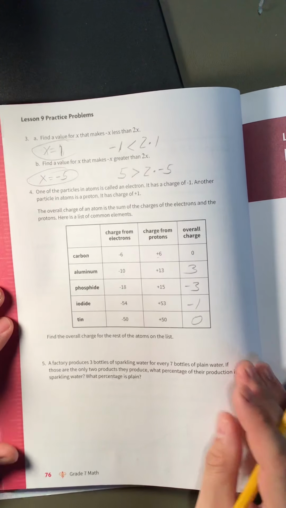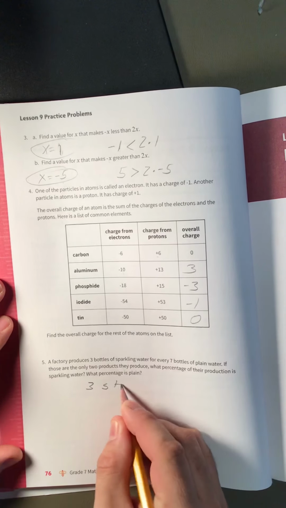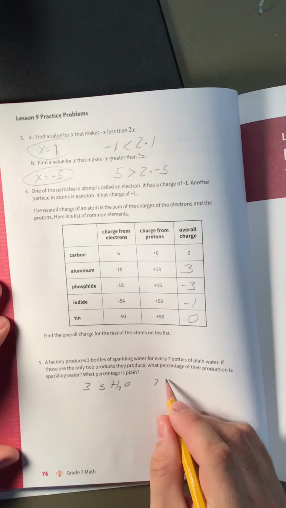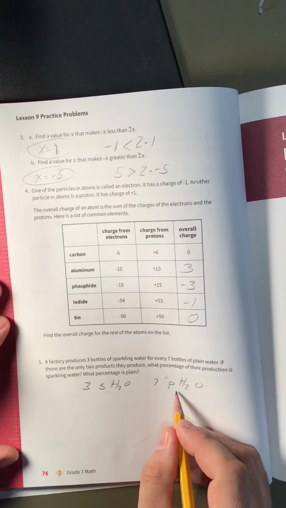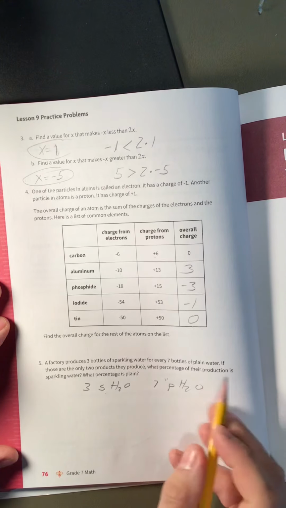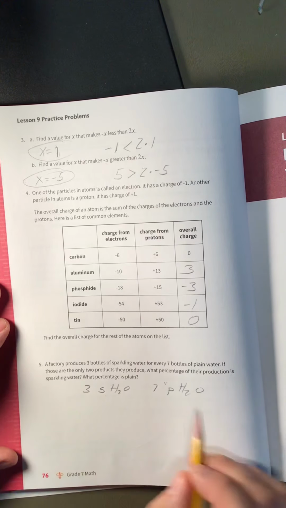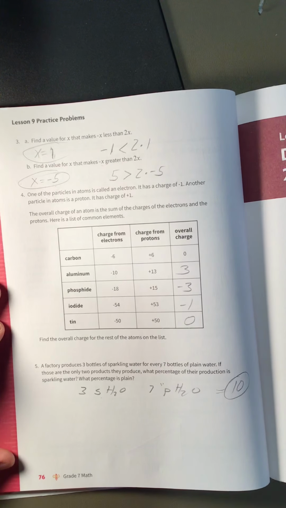Factory produces 3 bottles of sparkling water and 7 for every 7 bottles of plain. 7 plain water. So sparkling water, plain water. Those are the only 2 products they produce. What percent of the production is sparkling water? So I have a total of 10 bottles. 3 plus 7 is 10.